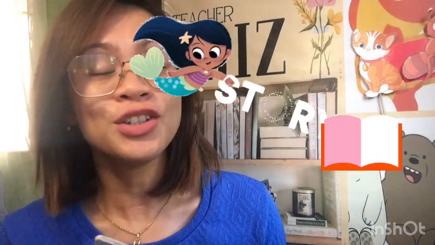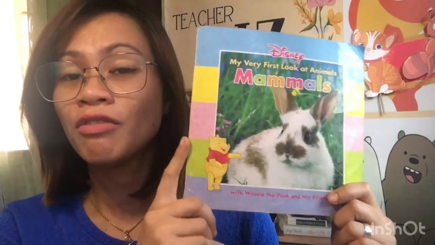So first one, I have here a storybook. If you have any storybook with you, you might use it for your class, and this is very helpful, especially if your lesson during that time is about animals. Aside from just letting your kid look at what's on the screen, you can divert his attention by looking into this kind of book.